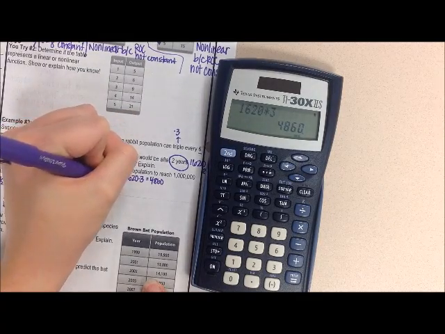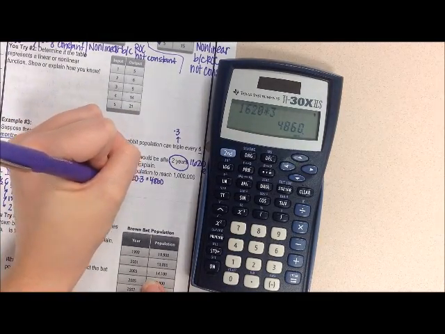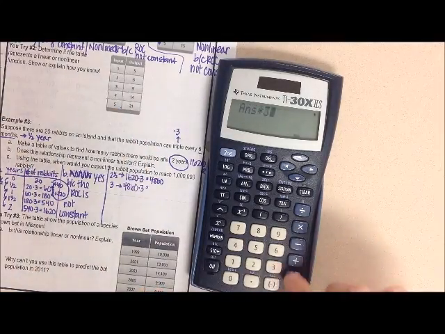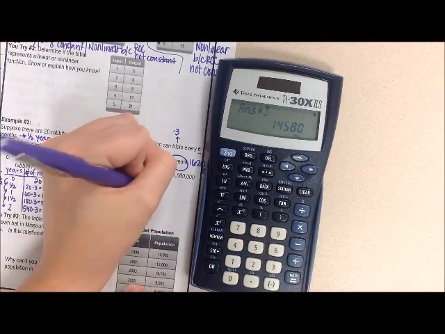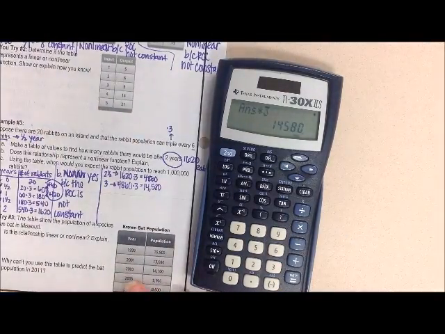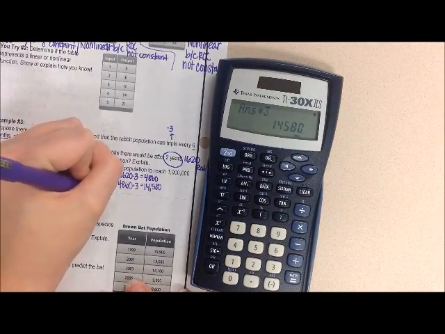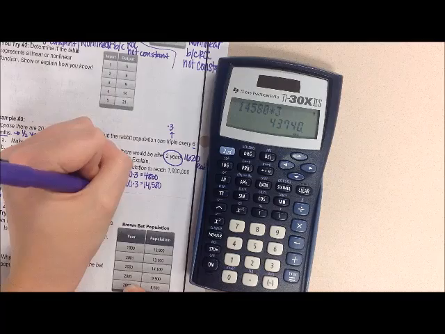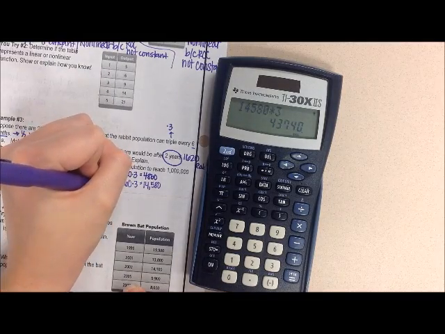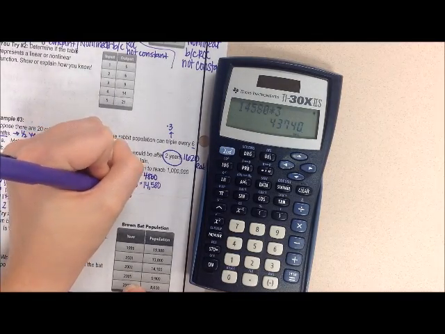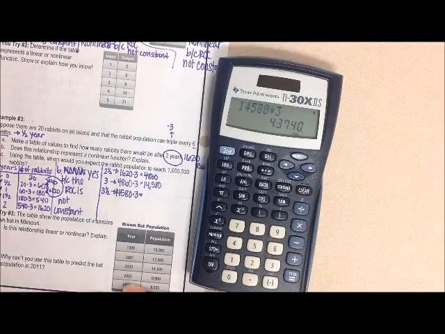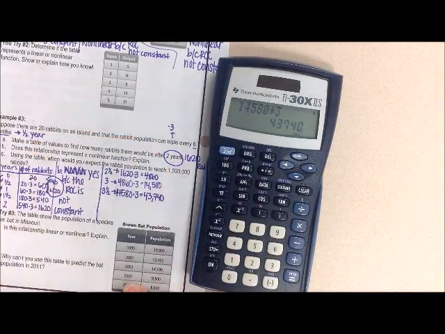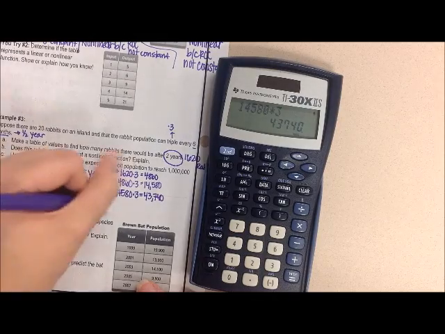Third year, I do 4,860 times 3, and that gives me 14,580. After 3.5 years, I could just multiply by 3. 14,580 times 3 gives me 43,740. You don't have to put the commas if you don't want to, that's fine.